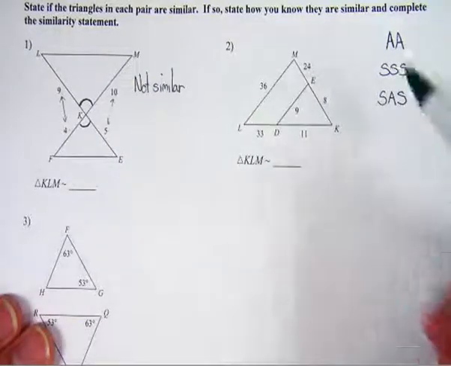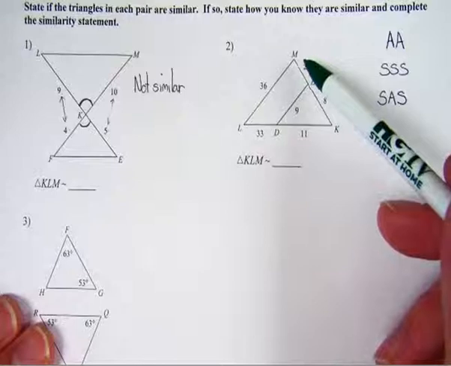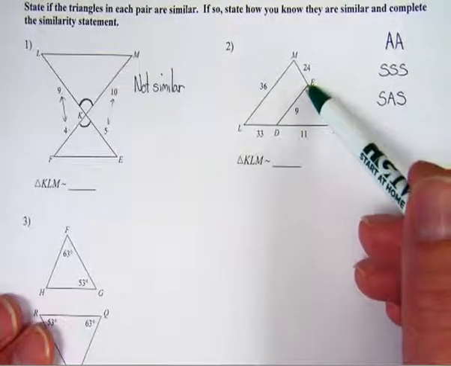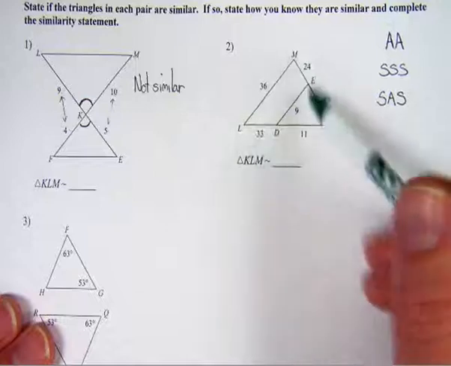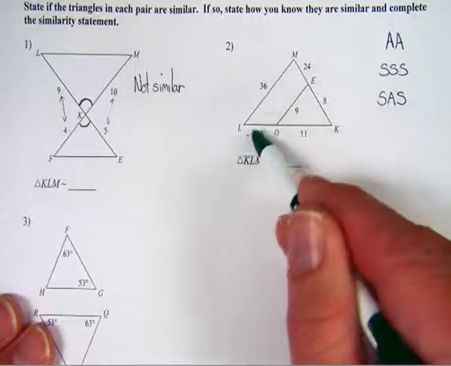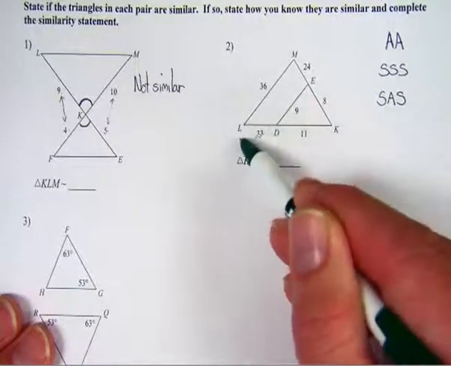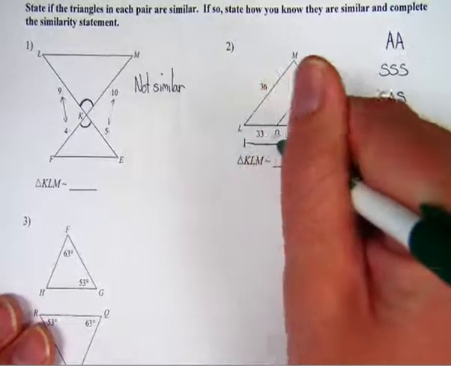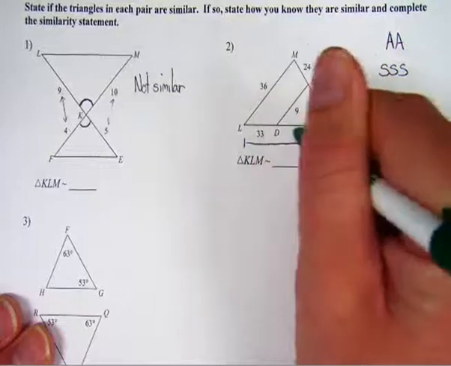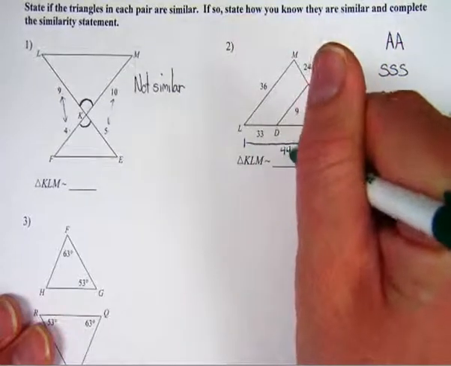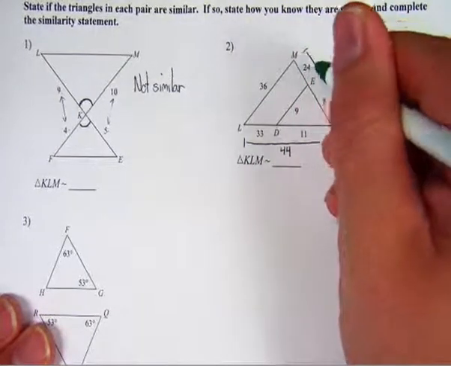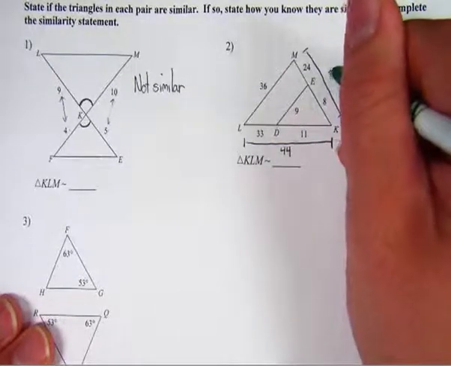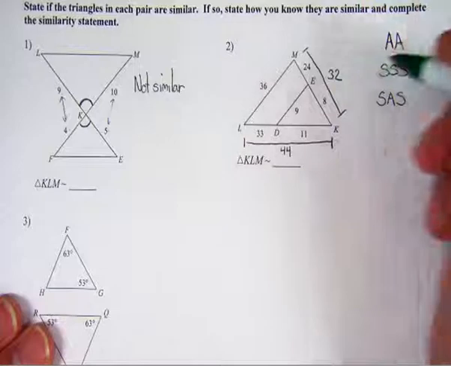All right, now on number 2, we can look at this and we can see what information we have. And the information we have is about all the sides of these two triangles, one here and one here. Now one thing I do want you to notice is that this 33, the distance from there to there, is not the distance along this whole side of the triangle. We should figure that up real quick. This whole side would be 33 plus 11, or 44. Same thing over here. This longer side would be 24 plus 8, or 32.